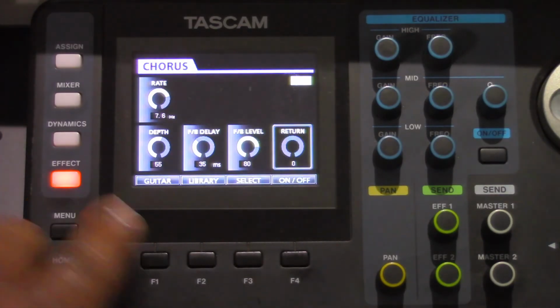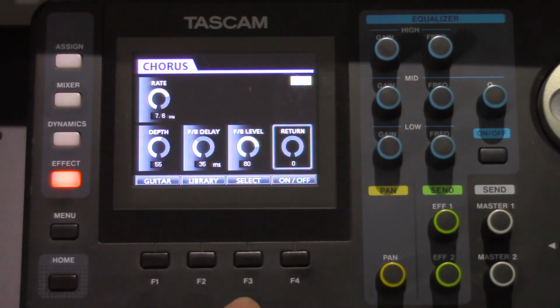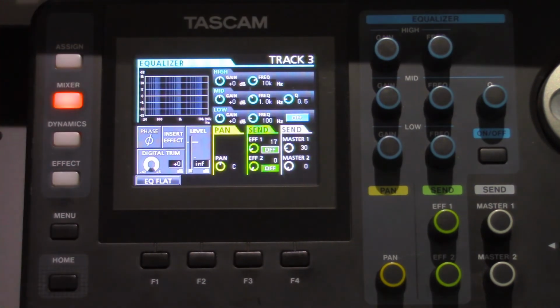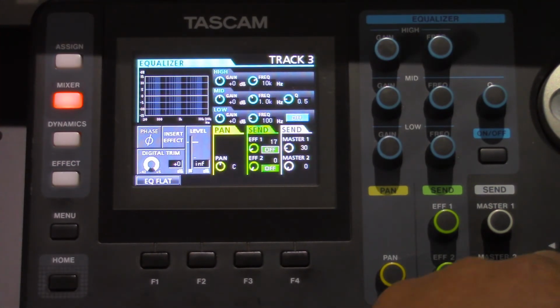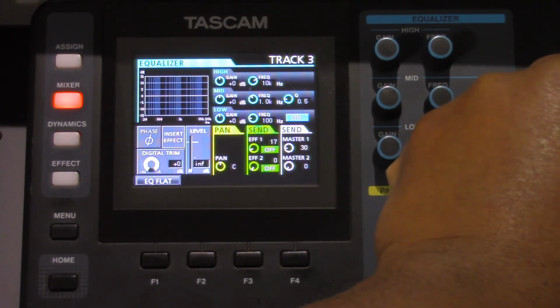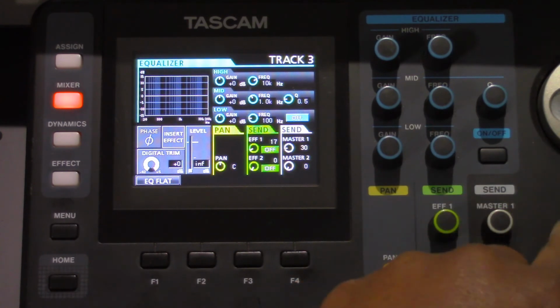Let's talk about how to set the built-in effect. Press the select button of the track you want to apply the effect on. Press the effect button and select your desired effect. Press the mixer button to open the mixer screen. Use the cursor buttons to move the cursor to the insert effect display area. Turn the jog data dial to set the built-in effect.